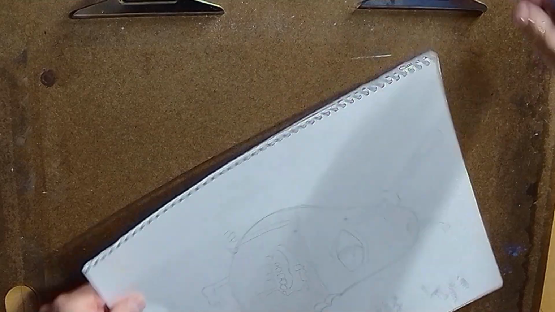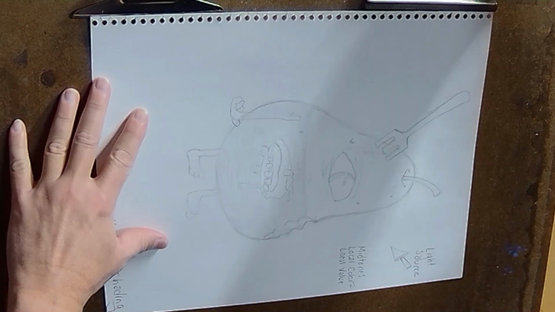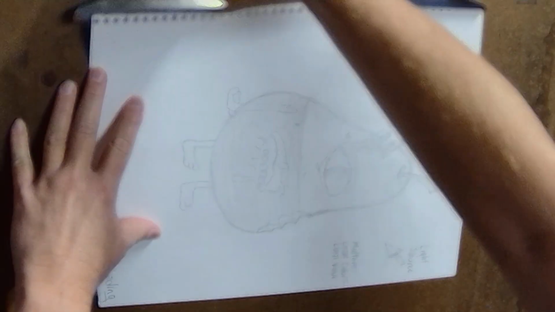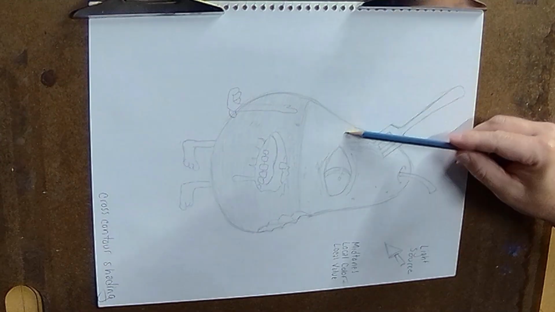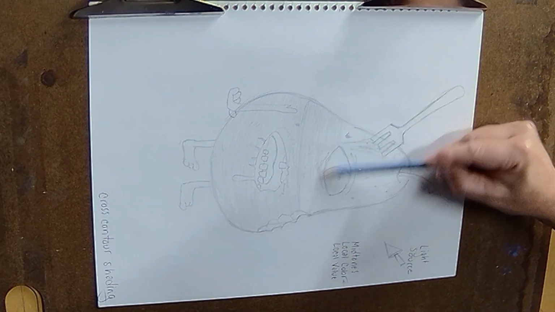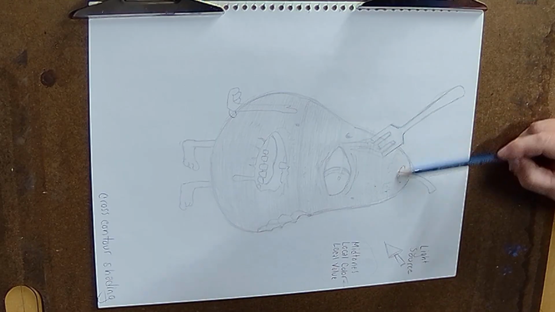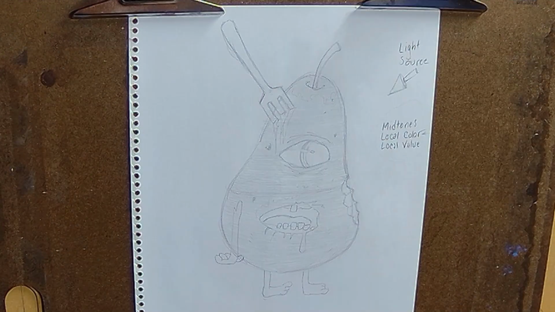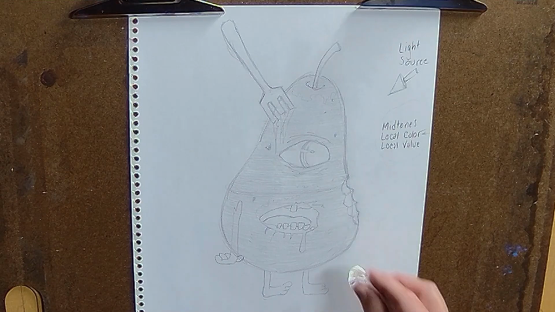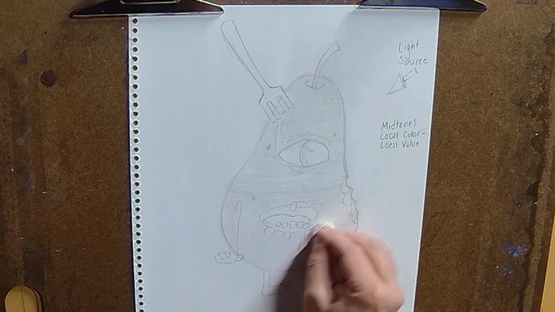And don't be afraid to rotate your drawing so it's easier to work. Again, avoid using your fingers for blending if you can.